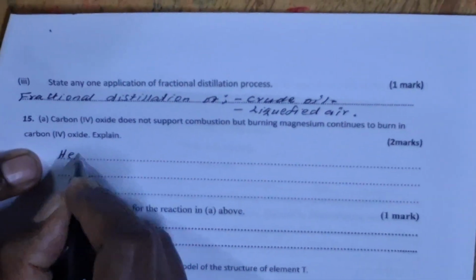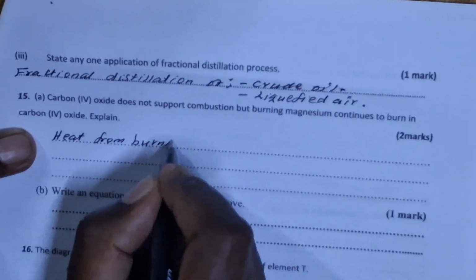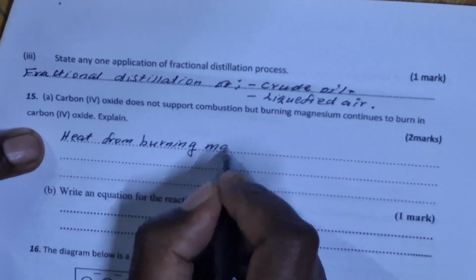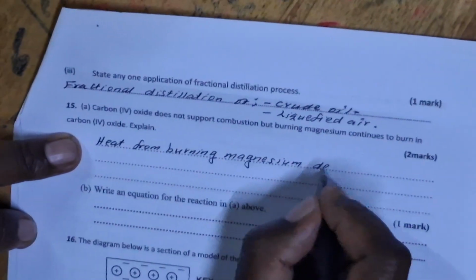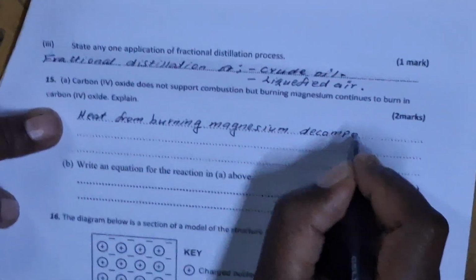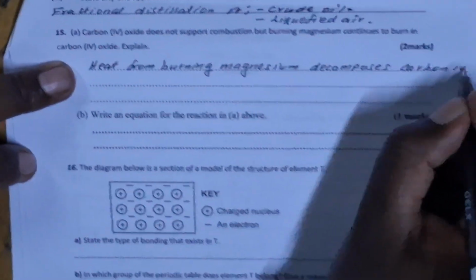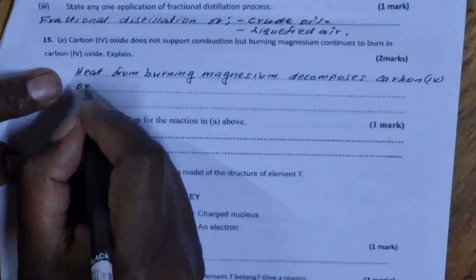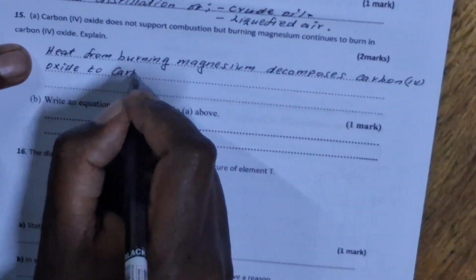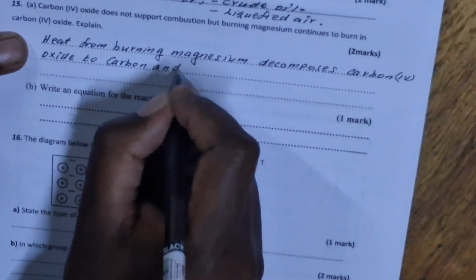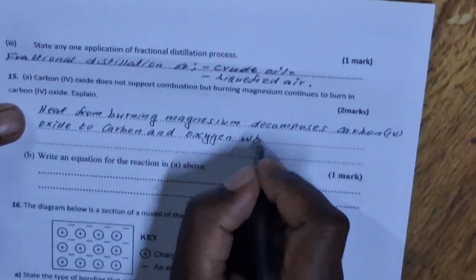Okay, you see heat from burning magnesium decomposes carbon dioxide to carbon and oxygen, which supports burning.